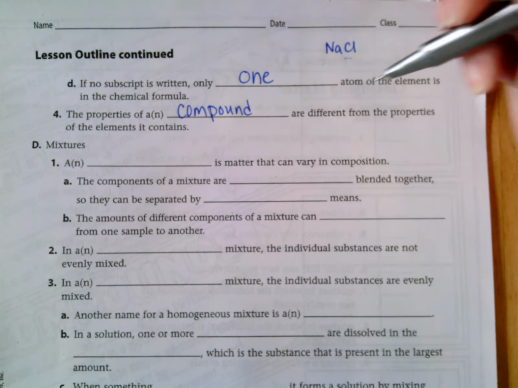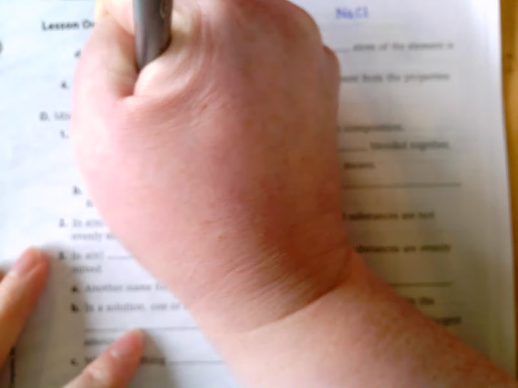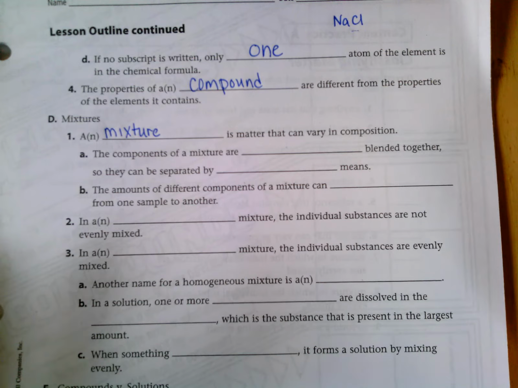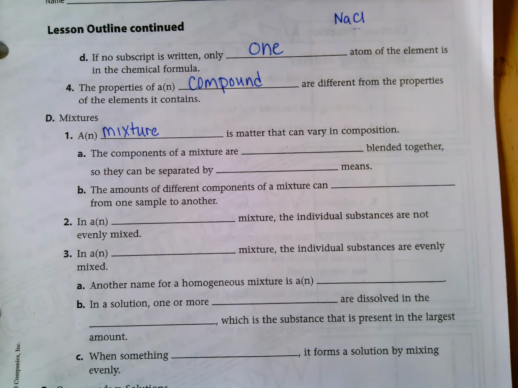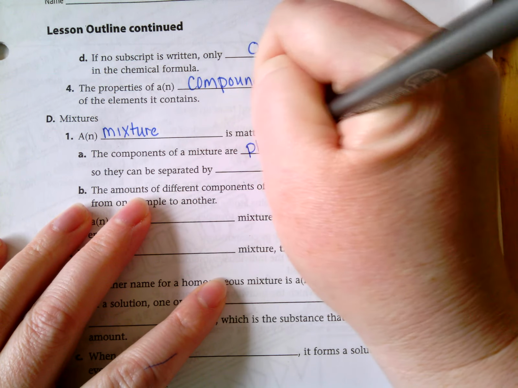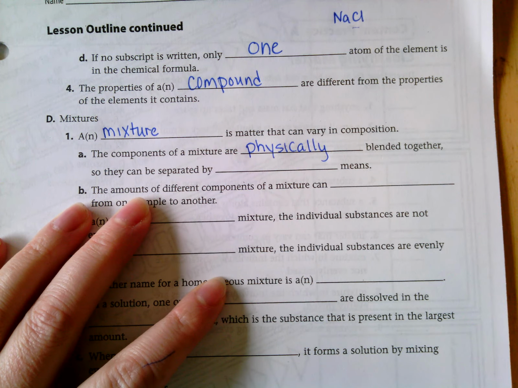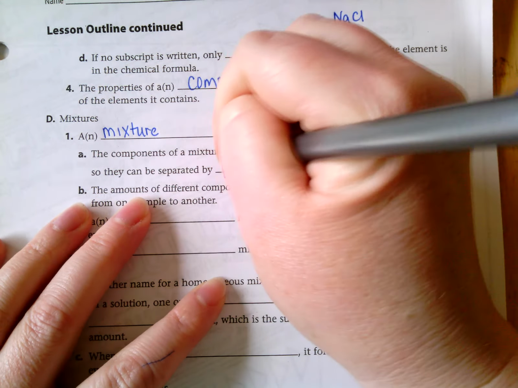Mixtures. A mixture is matter that can vary in composition. Up until this moment, we've only been talking about things that are one item, a substance. Now we're going to take more than one substance and mix them together. They can be different compositions, so I can't just write a formula down for a mixture. The components of a mixture are physically combined, so that means I can separate them physically.